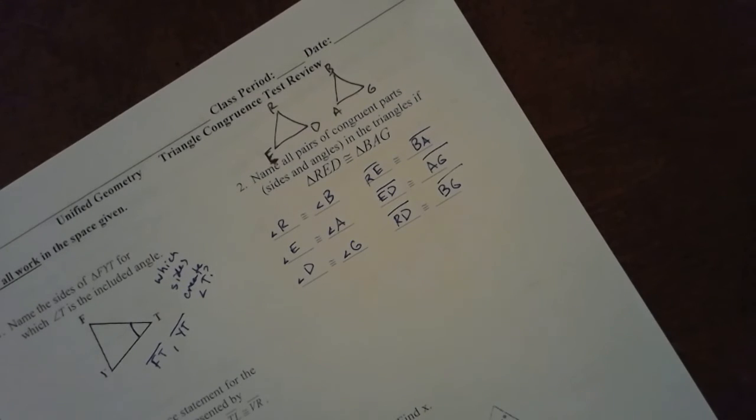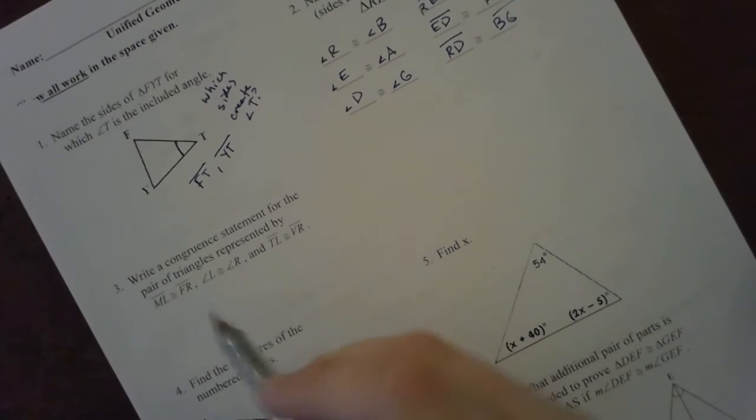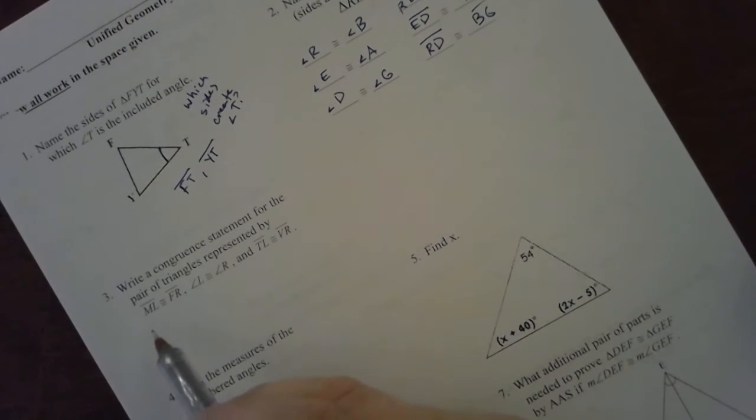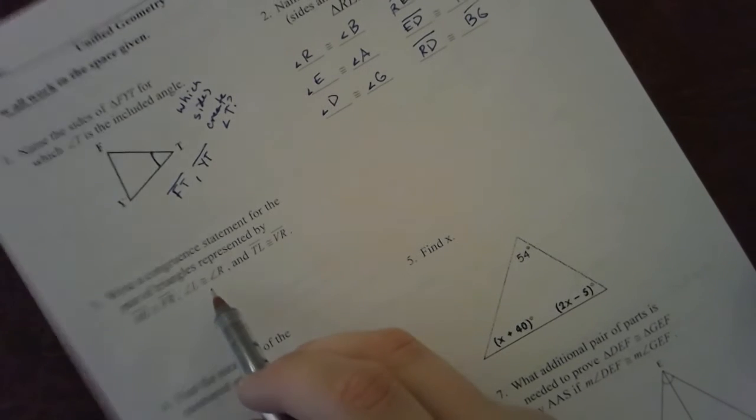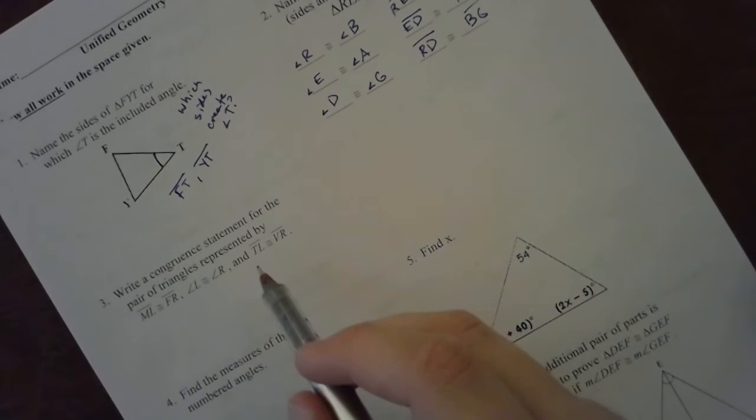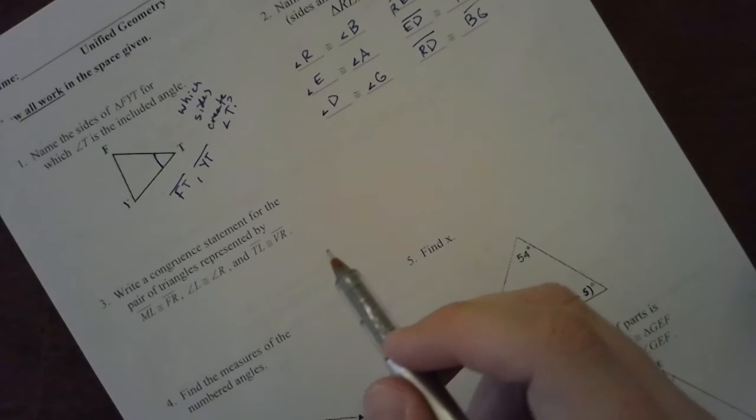All right, next up, number 3. Write a congruent statement for the pair of triangles represented by side ML is congruent to side FR, angle L is congruent to angle R, and then TL is congruent to VR.